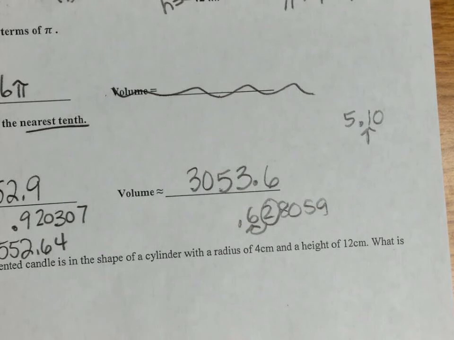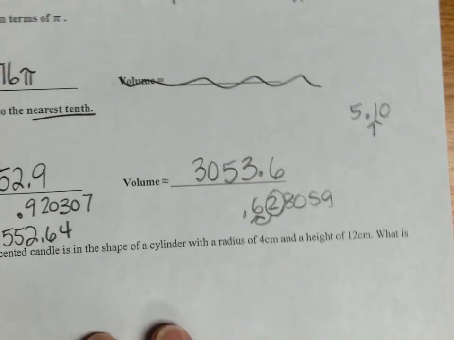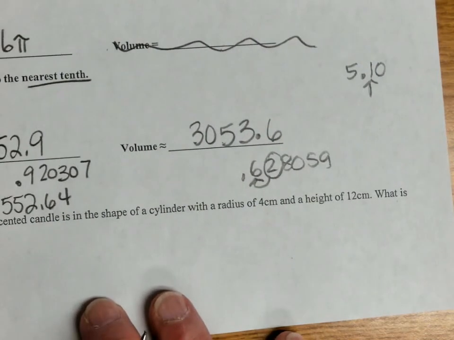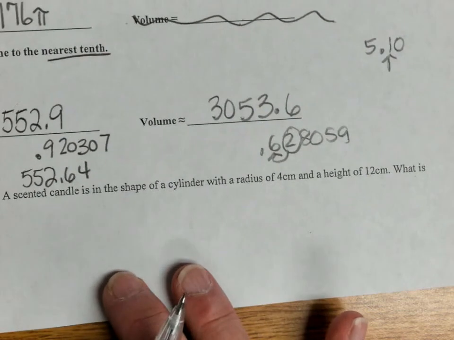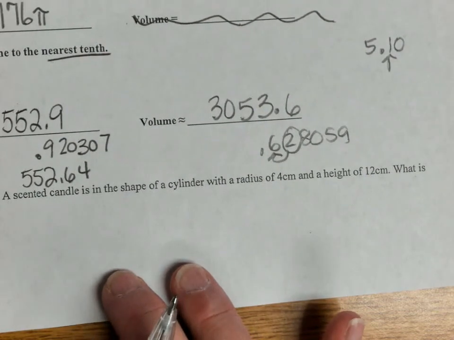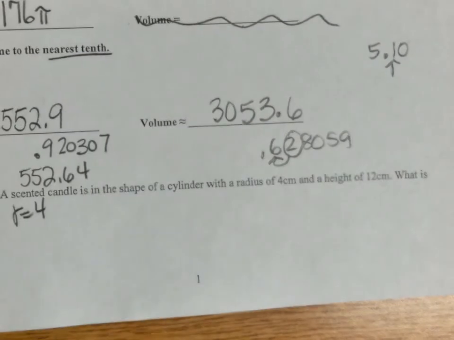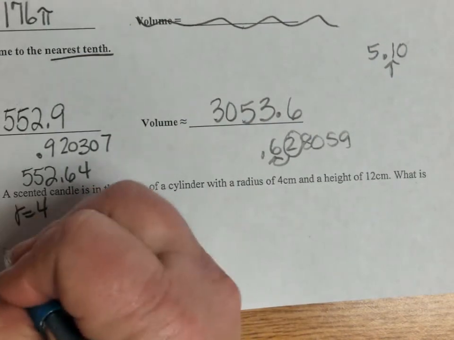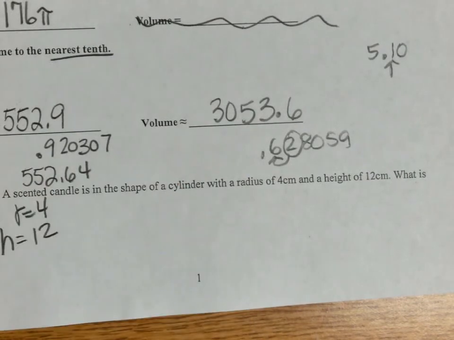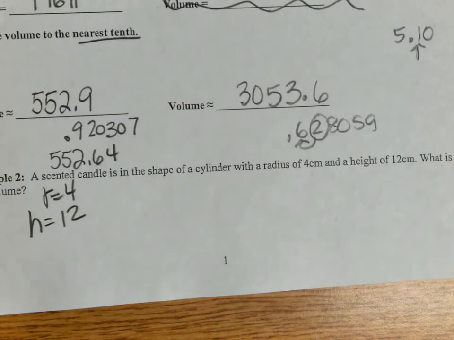All right, here we go, a word problem. A scented candle is in the shape of a cylinder with a radius of 4 centimeters and a height of 12. So I have R is equal to 4, H is equal to 12, and now I'm ready to work, right? I don't have to do anything.